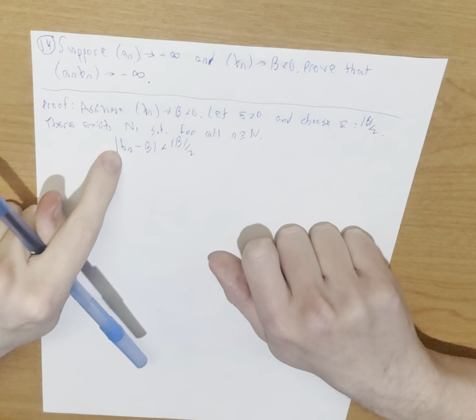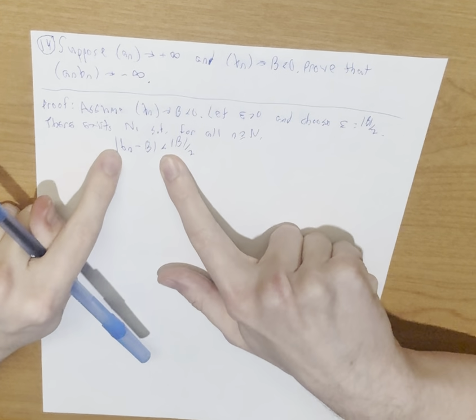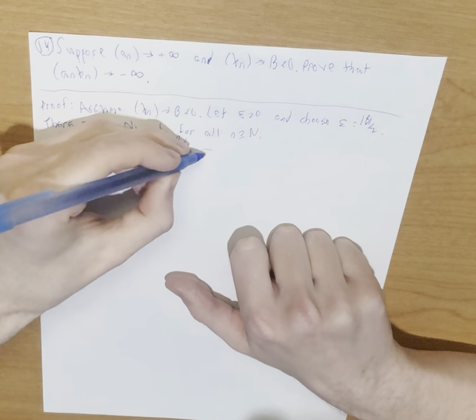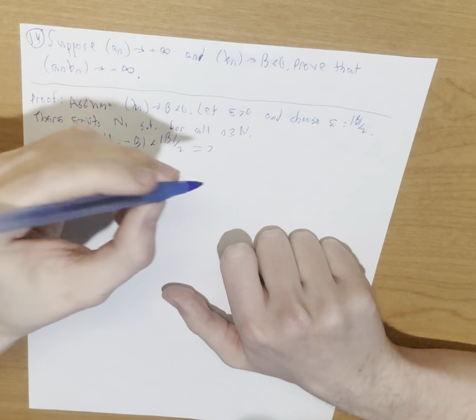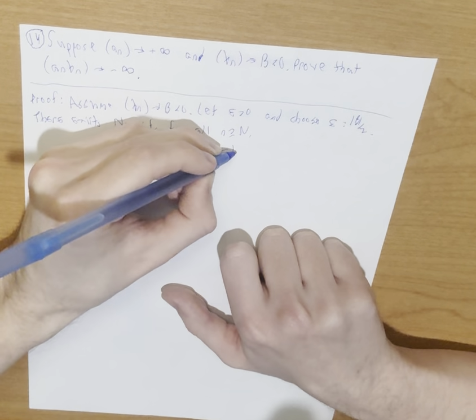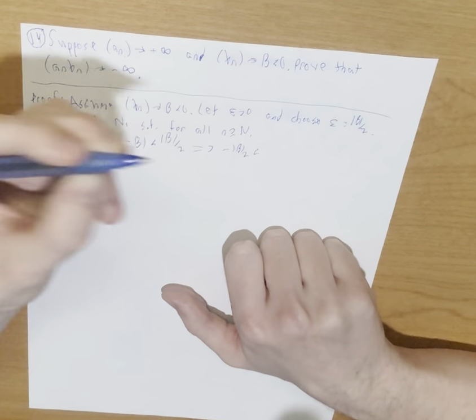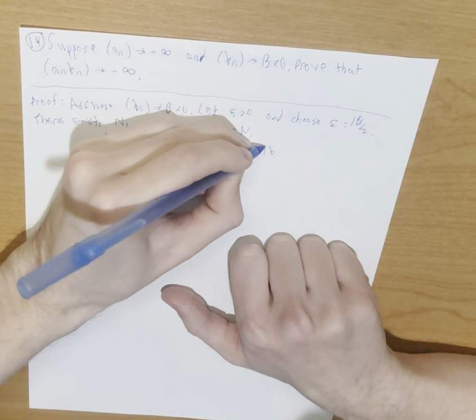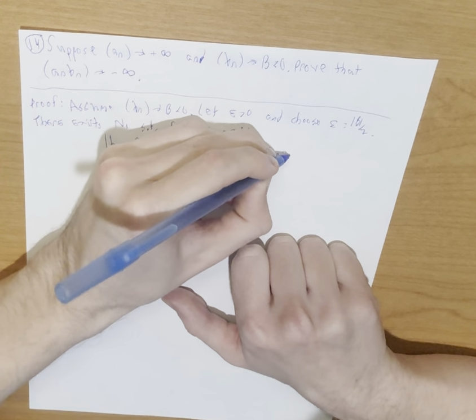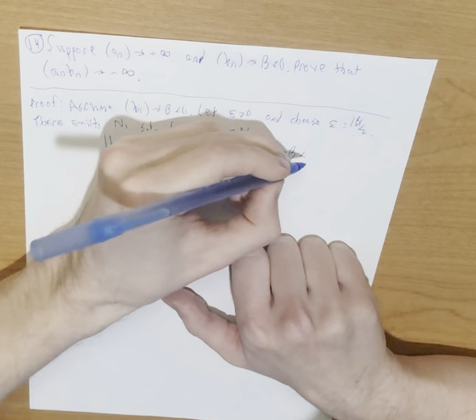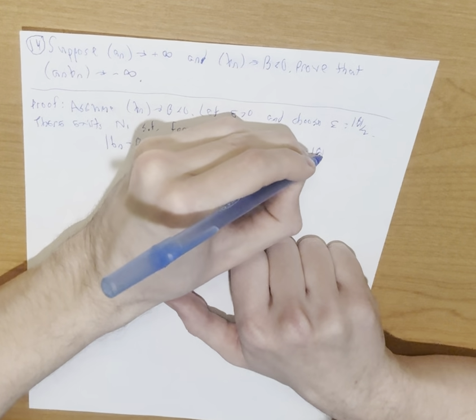And I'm just going to use the inequality and absolute value property immediately to say that implies negative absolute value of b over 2 is less than b_n minus b, strictly less than absolute value of b over 2.